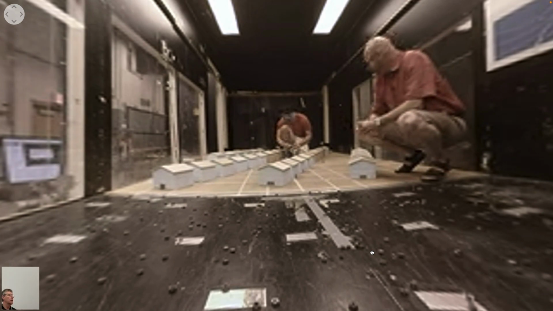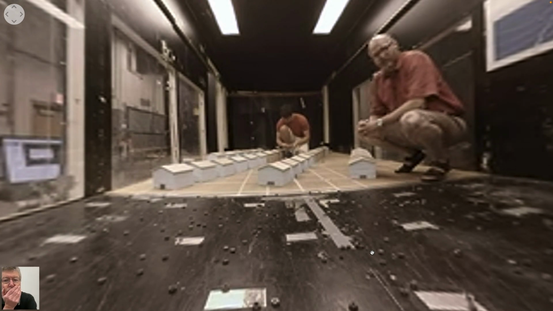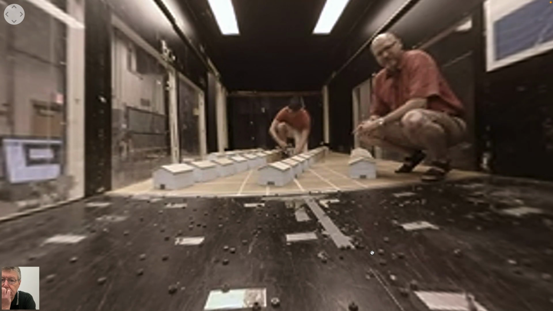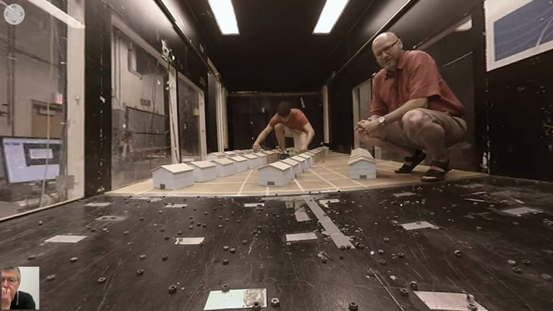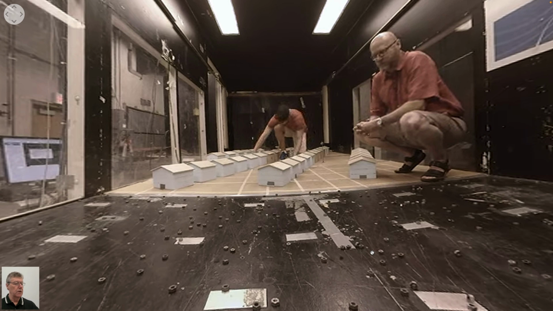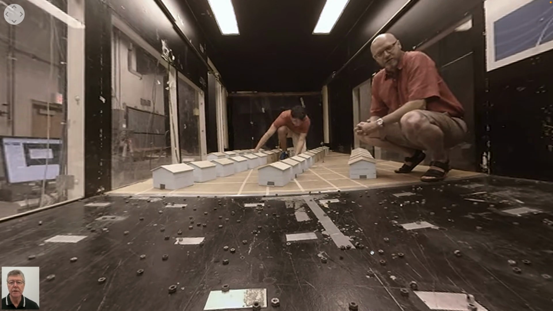Rafi is a civil engineering student. We just finished his third year, and he's working on this project to understand how roofs fail in tornadoes. So we have in the wind tunnel now a neighborhood of typical suburban houses. This is pretty similar to Angus, Ontario, where in June 2014 there was a tornado that damaged about 100 houses and about a dozen of them lost their roofs.